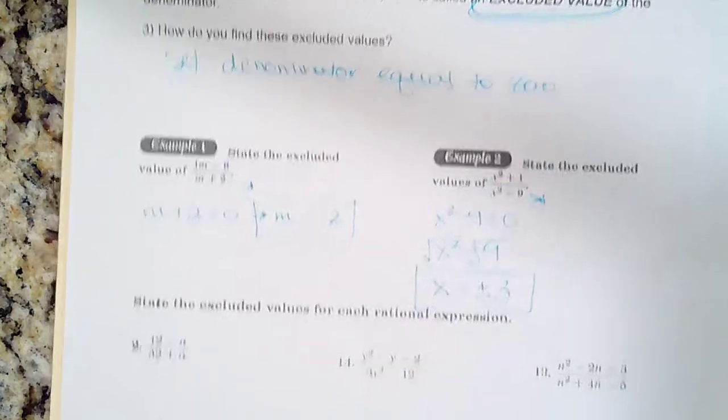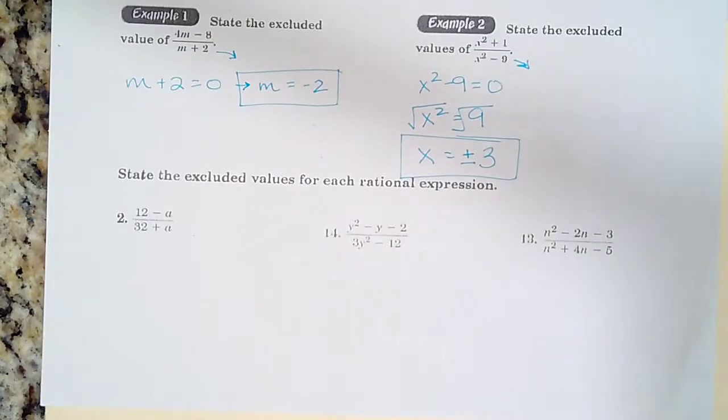All right, I want you to pause the video here. I want you to try 2, 14, and 13. Yes, I'm aware that those are funny numbers, but I want you to try those on your own and then come on back and we will try them together to see if we get the same excluded values.